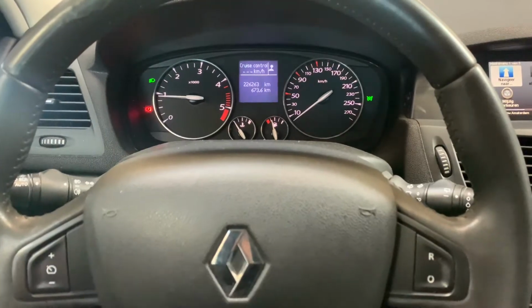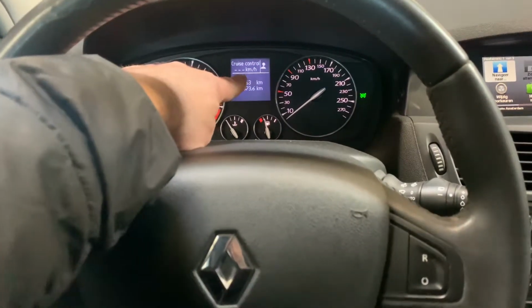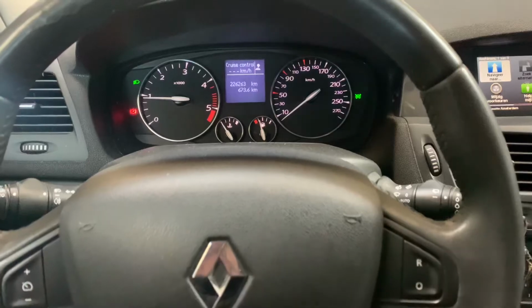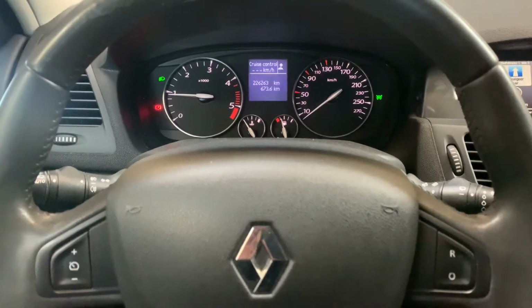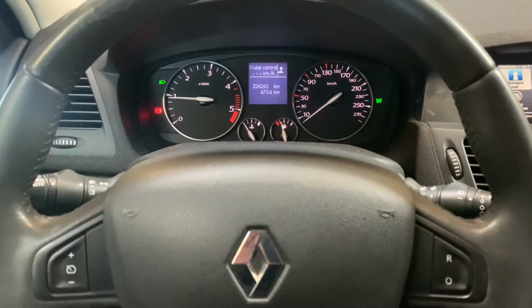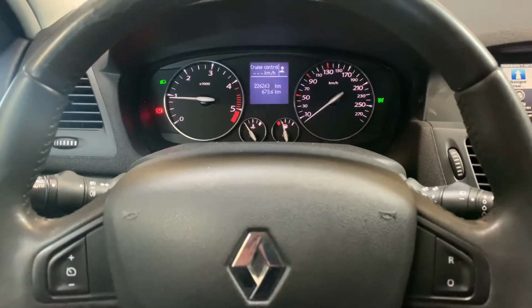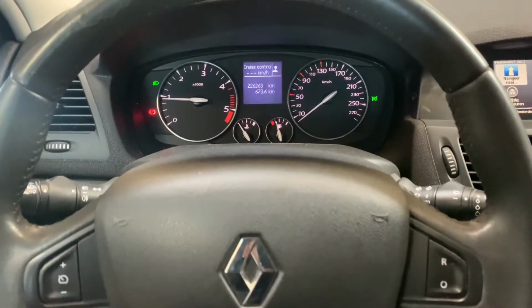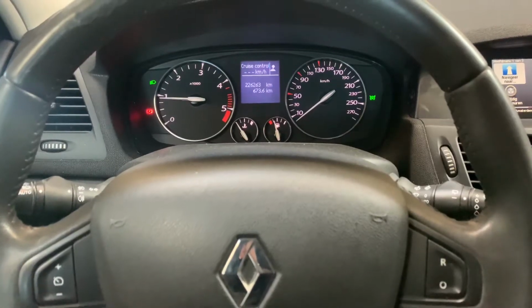Today I'm going to show you how you can change the menu language on a Renault Laguna. It's a 2010 model. We had to change the language as the customer required us to do, and I'm going to show you how you can do it for yourself if you need that.